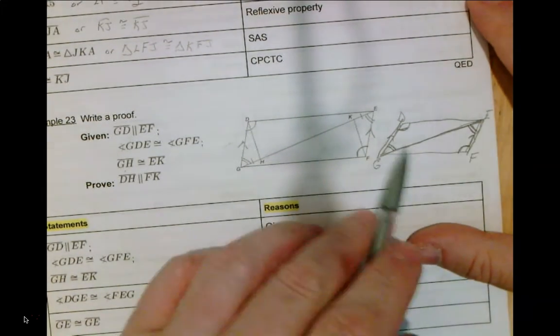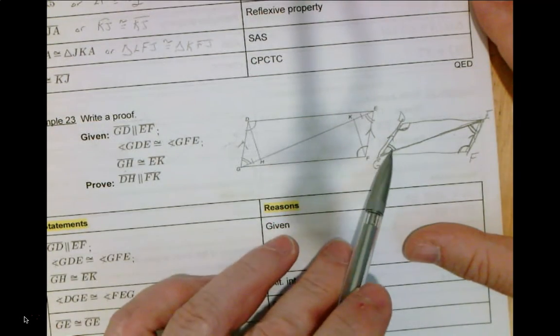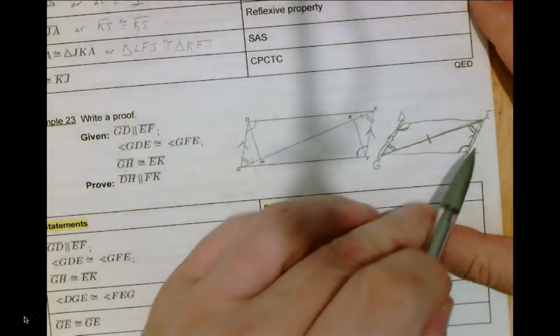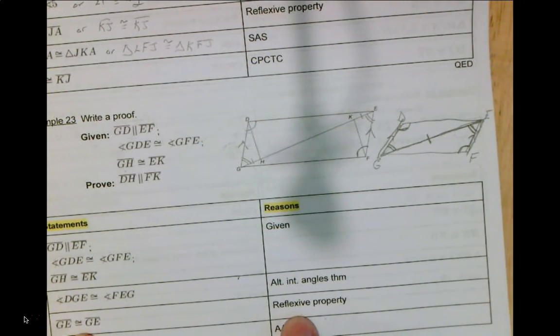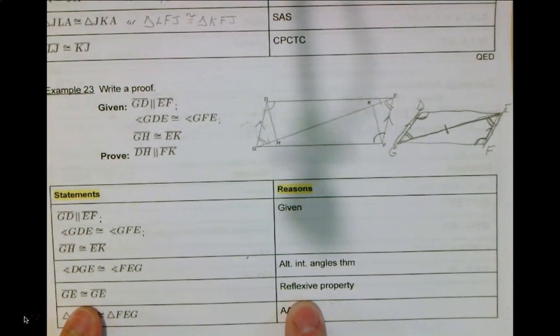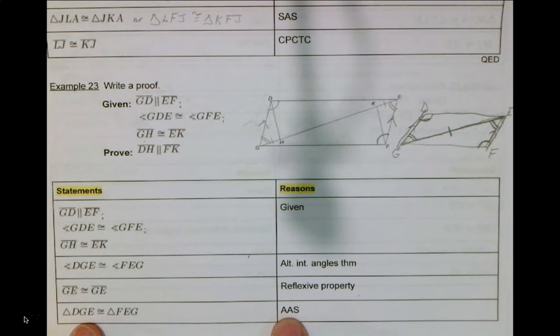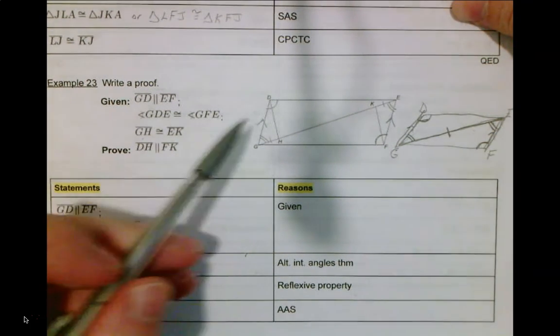Okay, and if I look now at this diagram, you've got to recognize angle, angle, side. Angle, angle, side. GE is congruent to GE by the reflexive property. So now I've got these two triangles by angle, angle, side. Triangle DEG congruent to triangle FEG by angle, angle, side. What does that gain me?